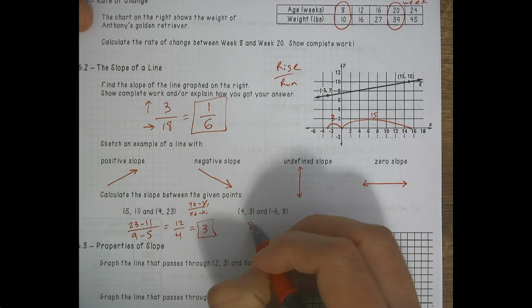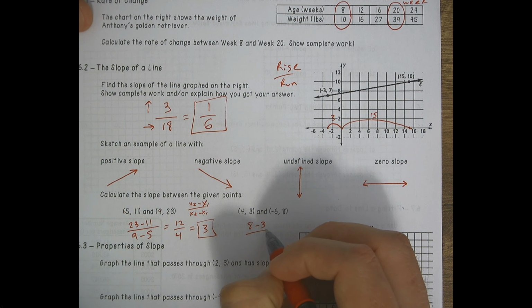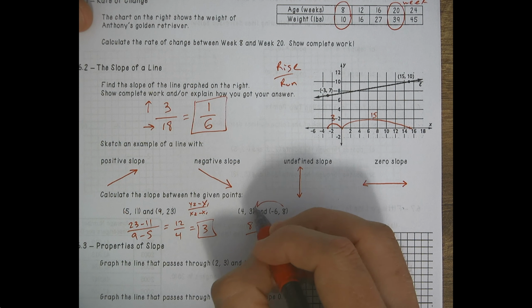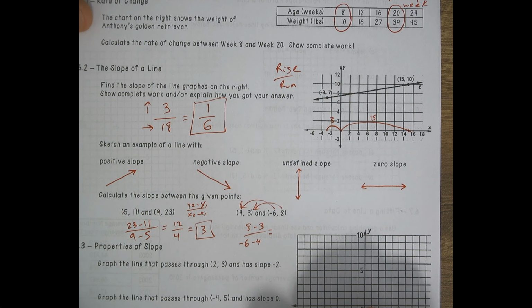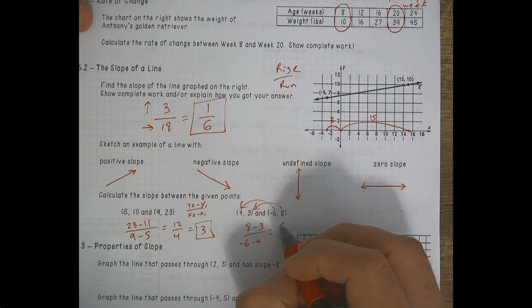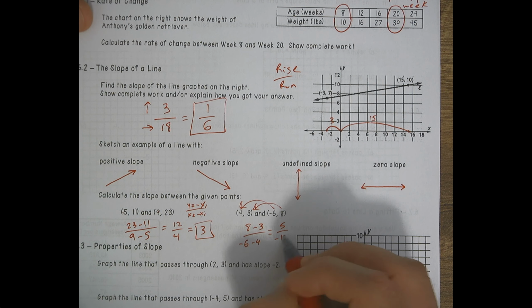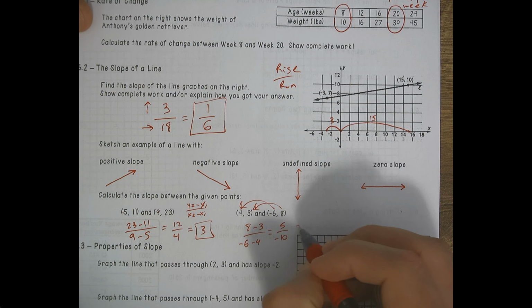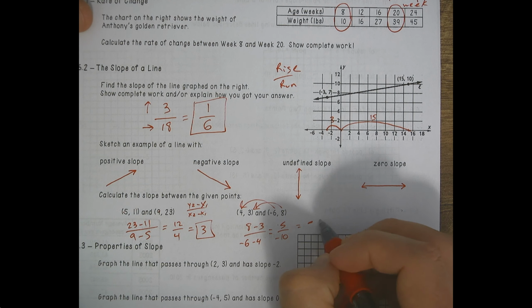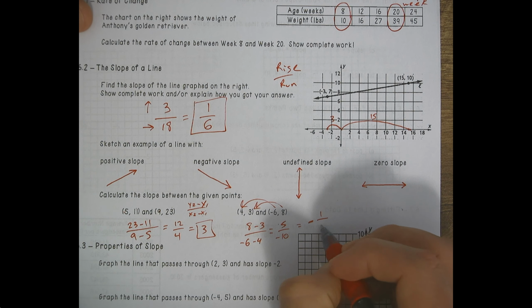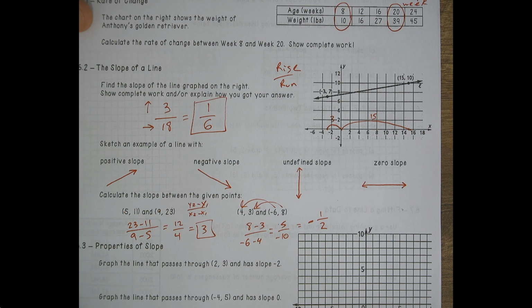Over here, subtract my y's, 8 minus 3, subtract my x's. Now I went this direction, so I got to go this direction. Negative 6 minus 4. So I'm going to get 5 on the top. Negative 6 minus 4 is negative 10. So only one of these is negative, right? The 5 is positive, which means my final answer, if one of them is negative, my answer is negative. If both of them are negative, my answer would be positive. So negative, and I simplify 5 over 10 to 1 half. So it's a slope of negative 1 half.